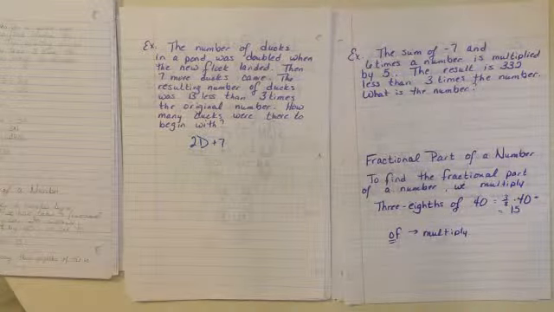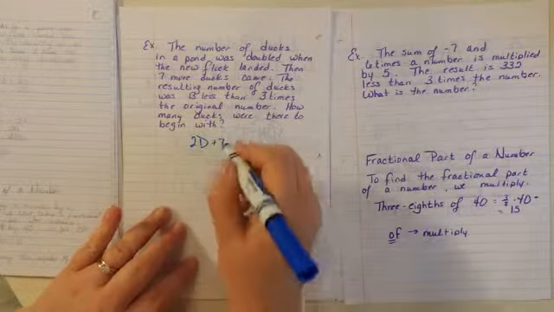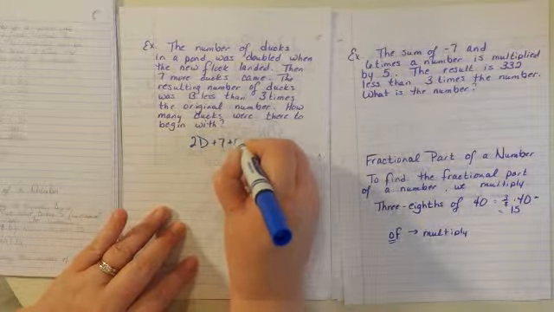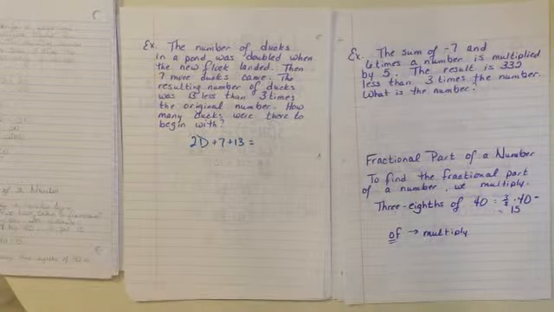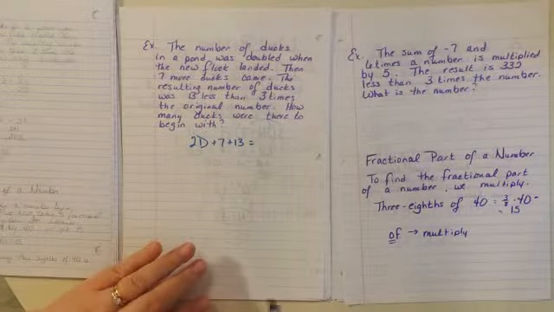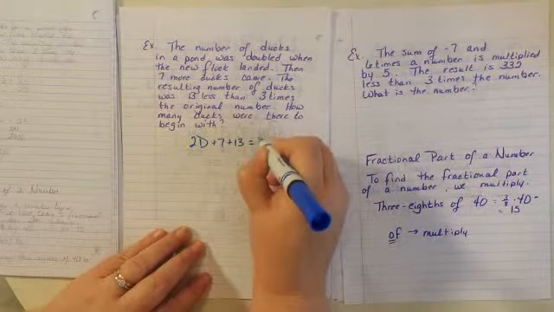The resulting number of ducks was 13 less than. If we're saying less than, we're going to have an equation, and this side we need to add 13 more for it to be equal to 3 times the original number of ducks. Okay, how many ducks were there to begin with?